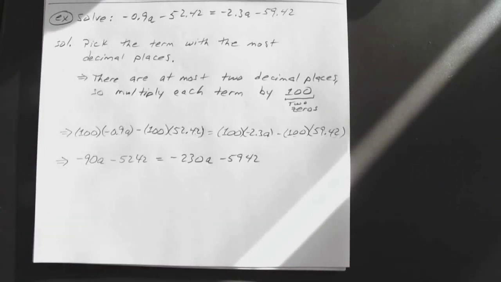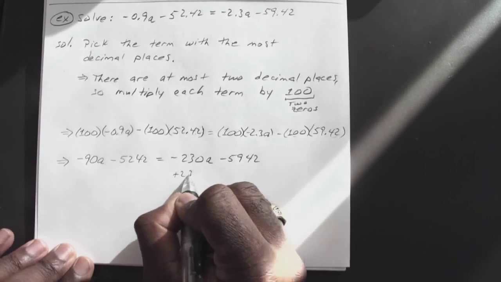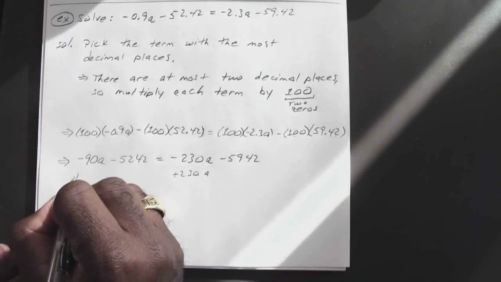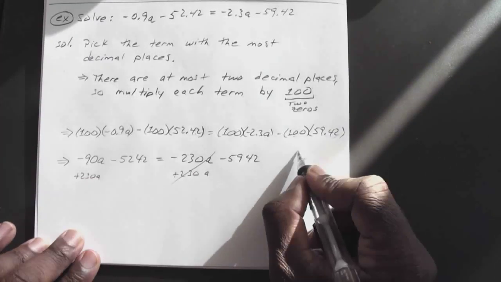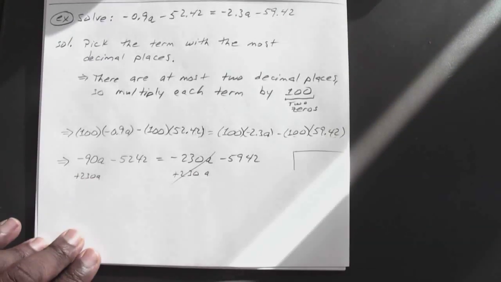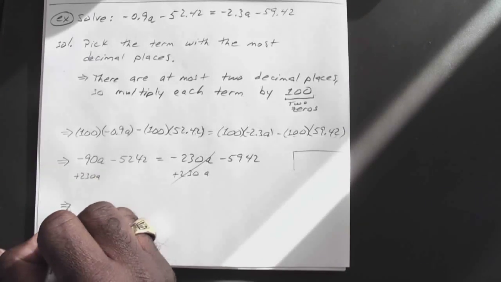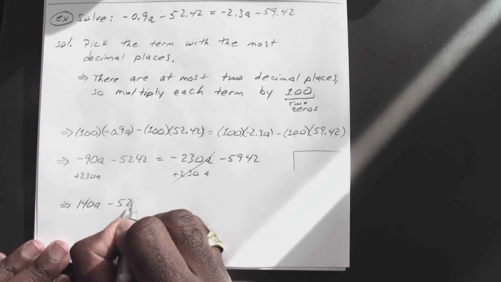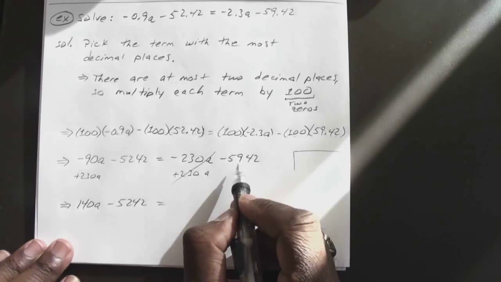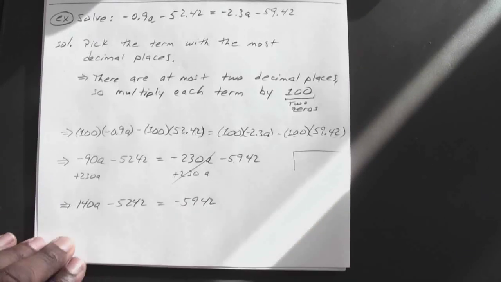Okay, so now here you just solve for a. So if we add 230a to both sides, so 230 minus 90, 140. I knew that. So 140a minus 5,242 equals negative 5,908.42.